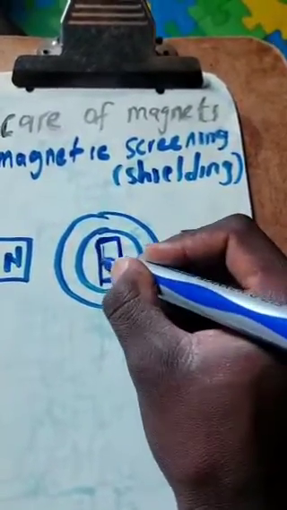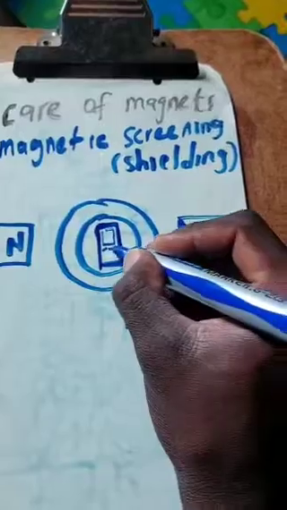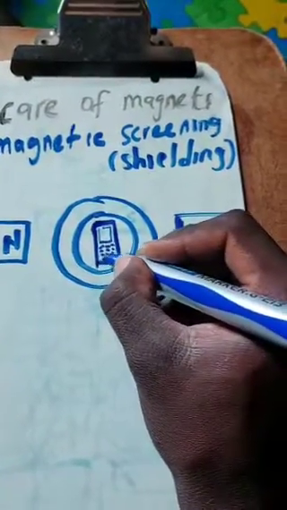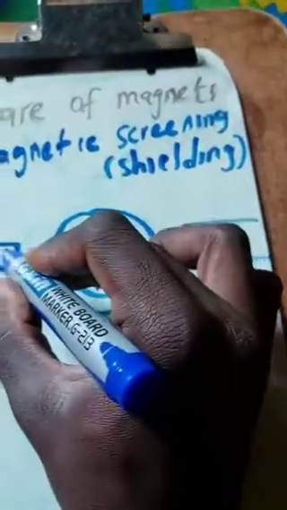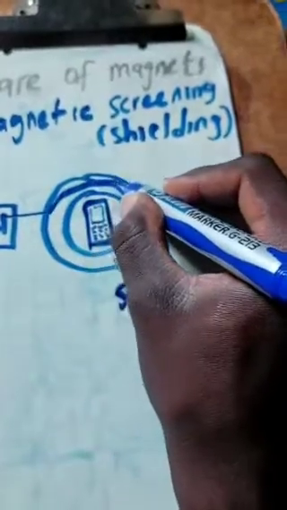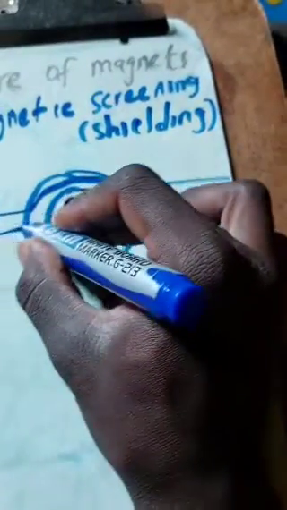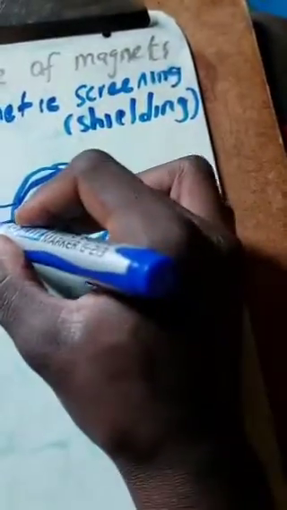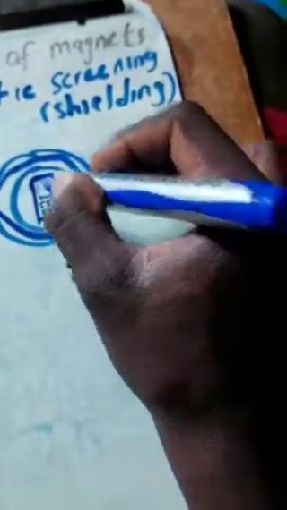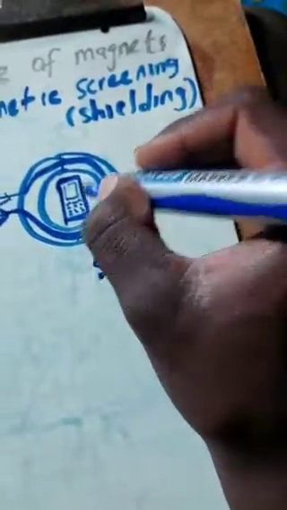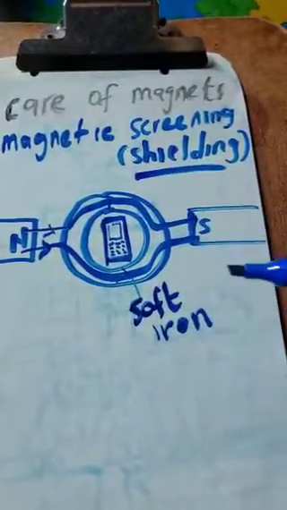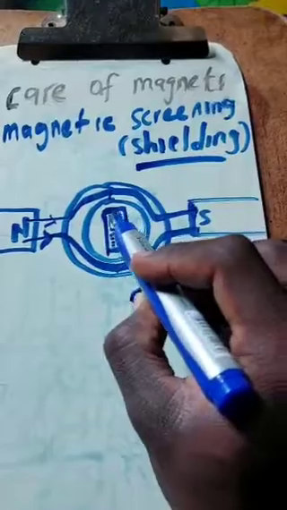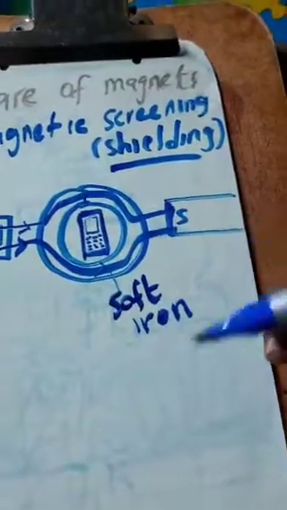Let's say we have placed a phone, one of those tiny phones people use nowadays with 22 buttons. You place the phone inside the ring. When magnetic field lines are coming, they will choose to pass through this piece of iron and then out like that. They choose to pass through there rather than through air. So the device has been magnetically shielded from magnetic interference. If this phone was producing magnetic fields also, they won't be able to cross to the outside. That is magnetic shielding or screening.